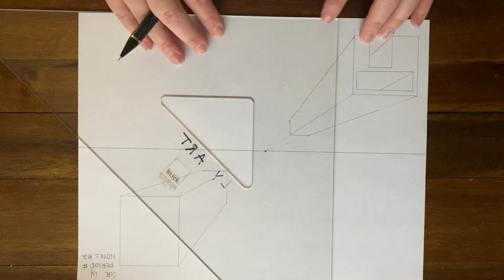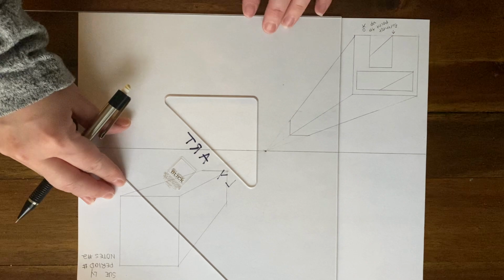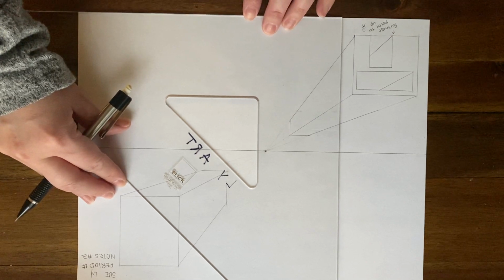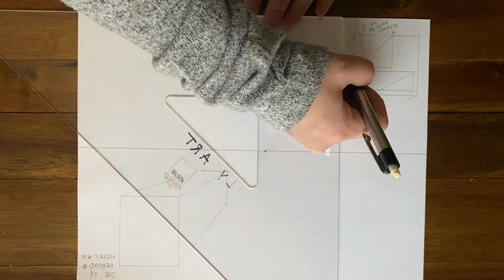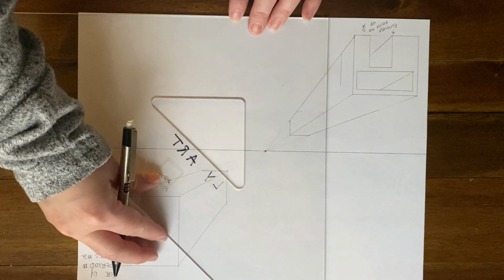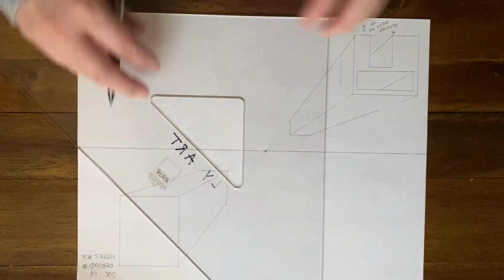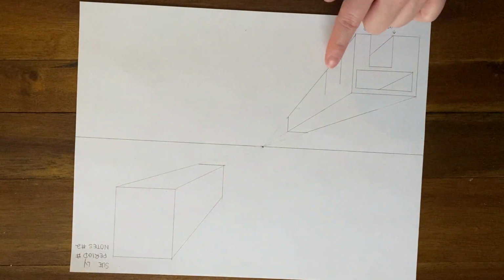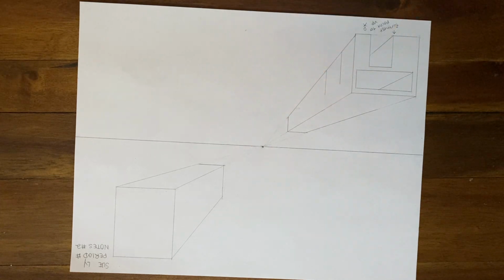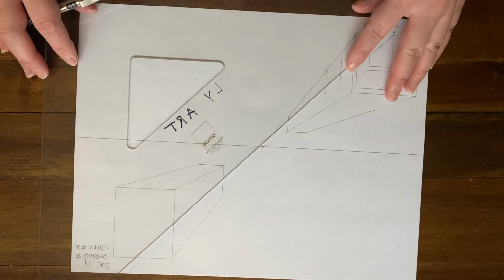So I'm going to take my triangle and I am going to make 2 vertical lines. But this time, if you notice, the door is going into the distance. So the top part of your door is actually going to go to the vanishing point.